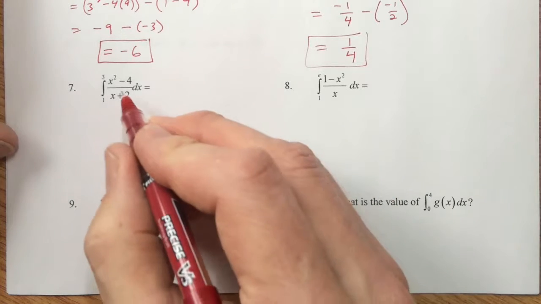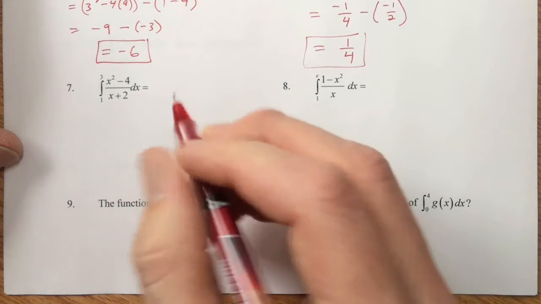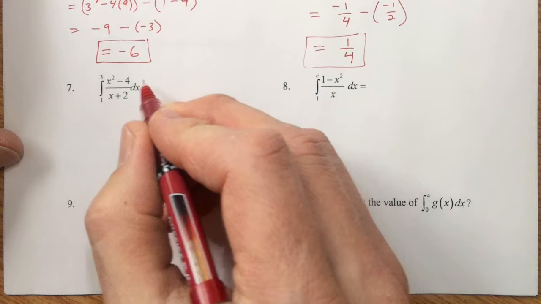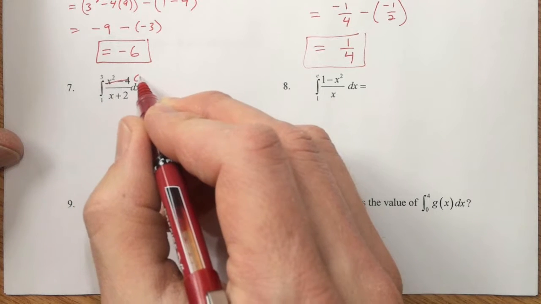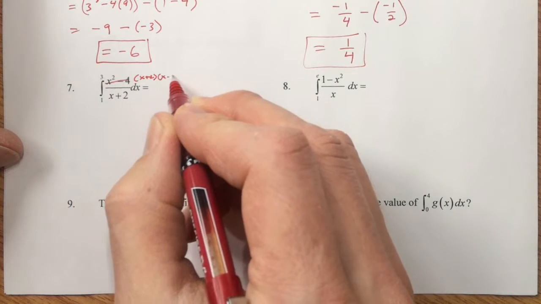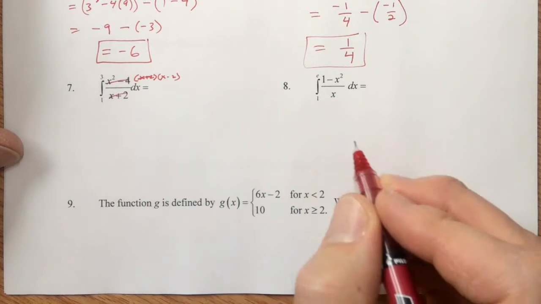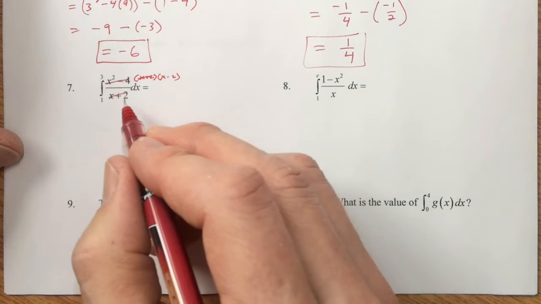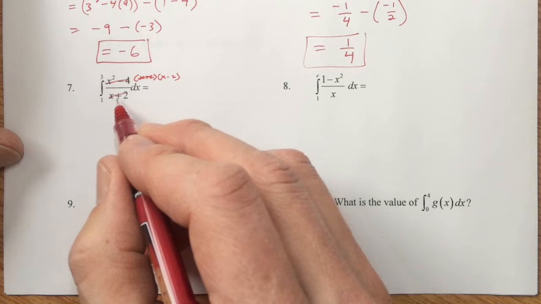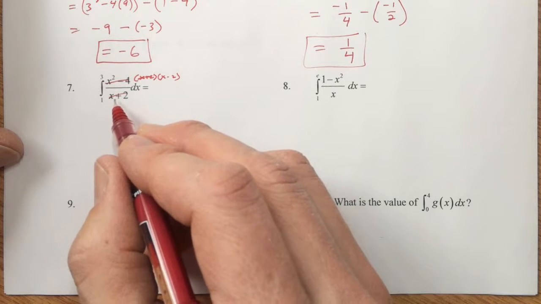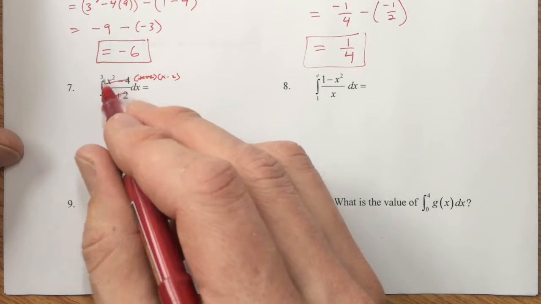Number 7, we see a rational expression. We're going to look to simplify it. x squared minus 4 is the same thing as x plus 2 times x minus 2. The x plus 2's are eliminated, and that's okay that we're eliminating this 0 down here because that happens when x is equal to negative 2, which is not part of our interval.